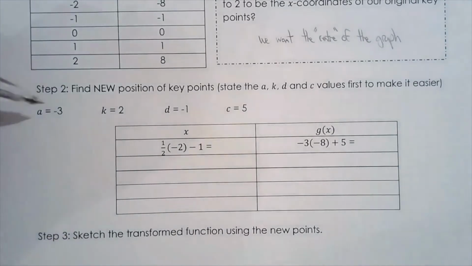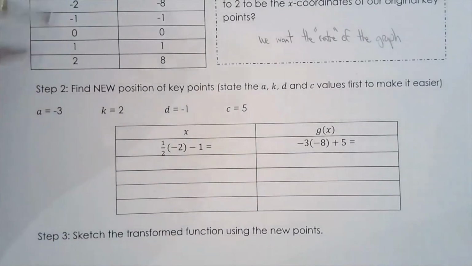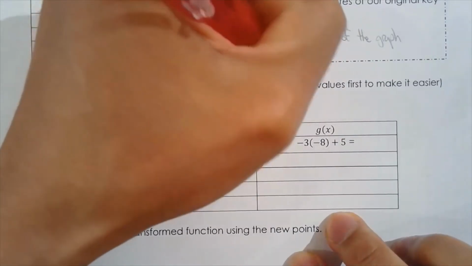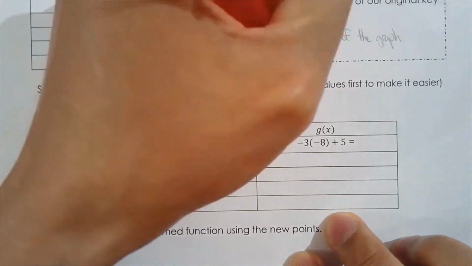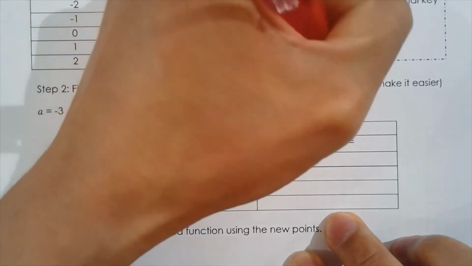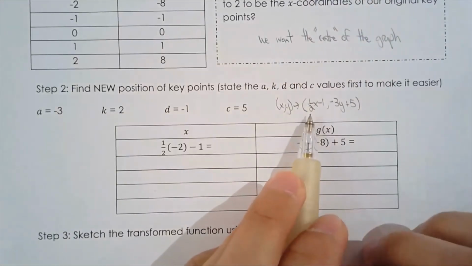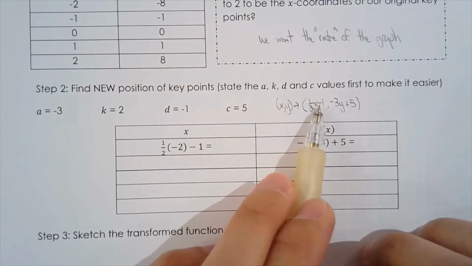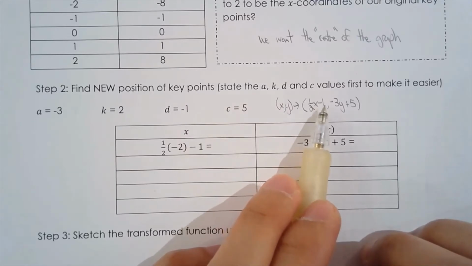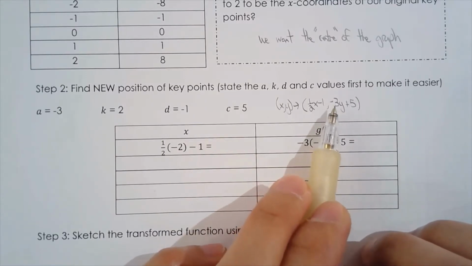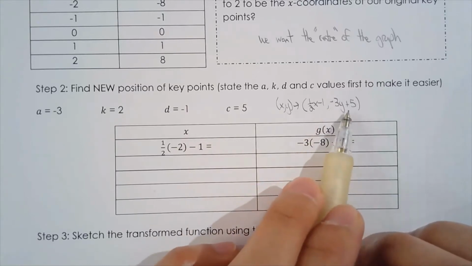So now what we're going to do is find new points. I'm going to write down the mapping rule. (x, y) becomes (1/2 x minus 1, -3y plus 5). When I see 1/2 x minus 1, I see a horizontal compression by a factor of 2 and a horizontal translation 1 unit to the left. And here I see a vertical stretch by a factor of 3, a vertical reflection with respect to the x-axis, and a vertical translation 5 units up.